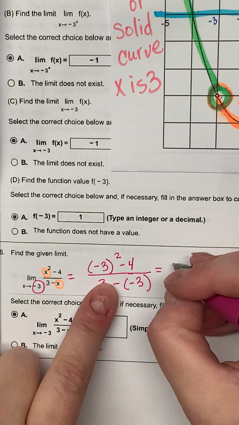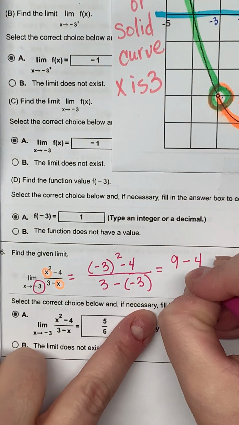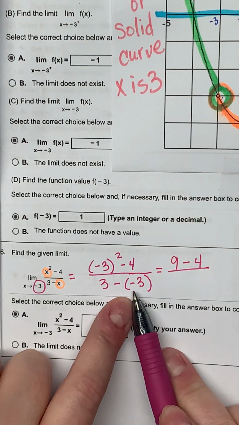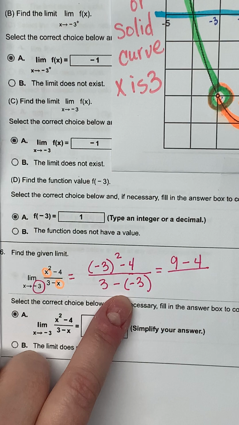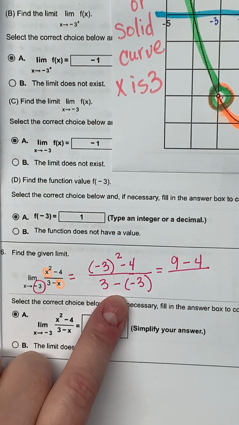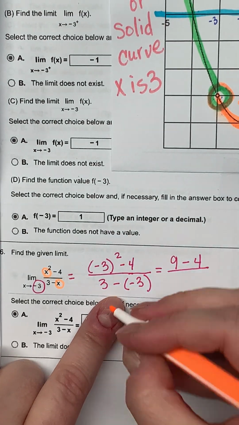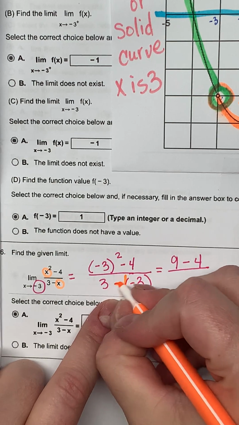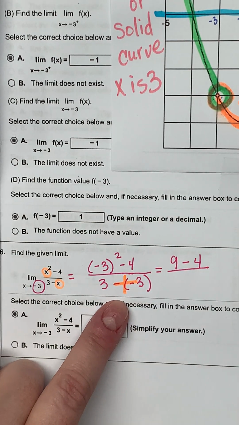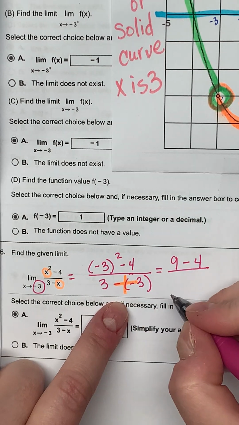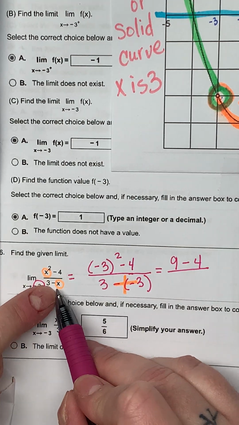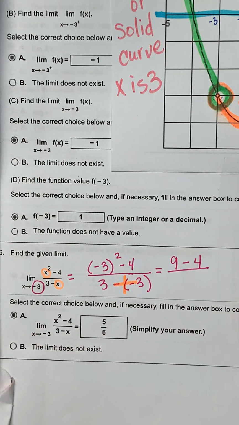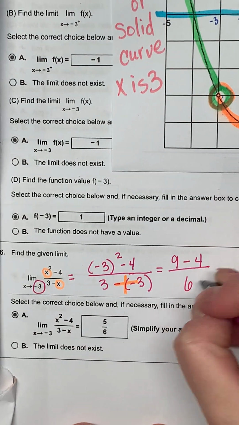So on the top, we get 9 minus 4. And on the bottom, since there is no squared, when you see a double negative, it becomes a +. So on the bottom, the negative that x approached and the negative that was already in the bottom of the fraction becomes a +. So that makes 6.